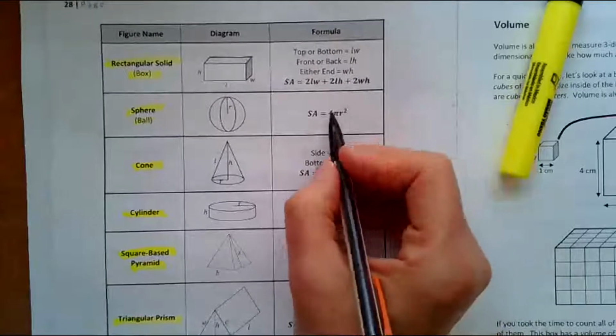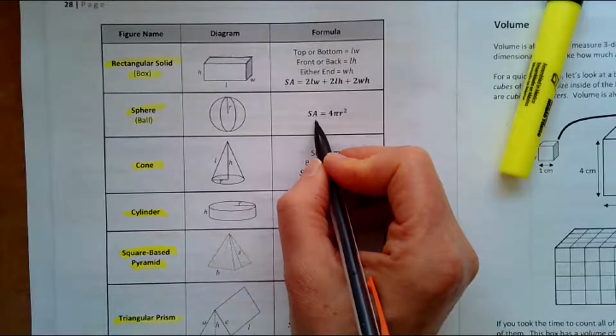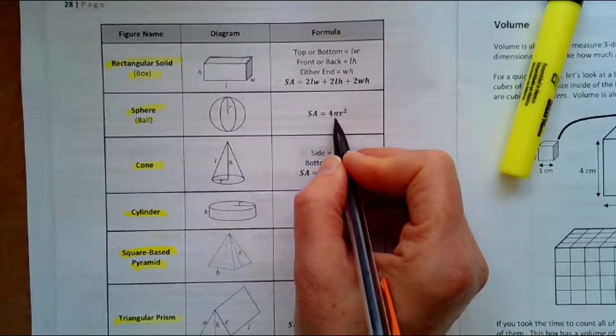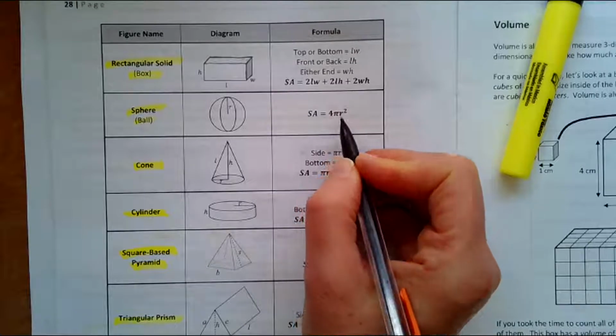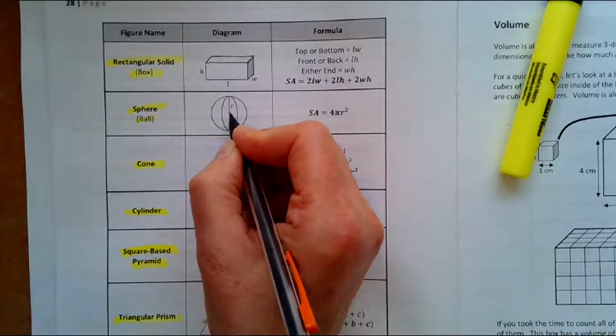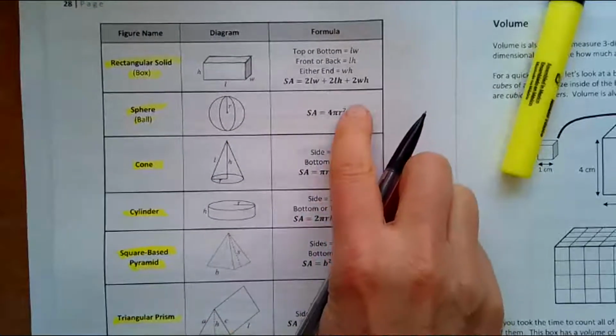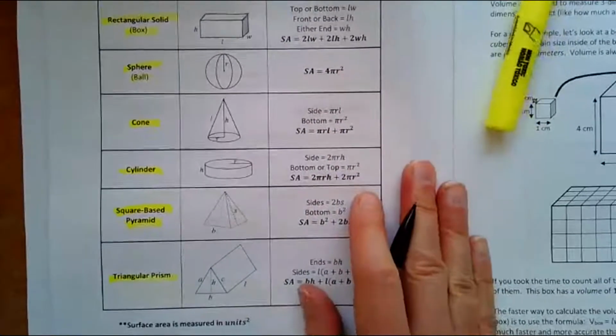It's hard to explain this one other than the surface area of a sphere or a ball is just 4 times pi times r squared. It's kind of difficult to explain that one. You can Google more about that though if you're really interested.